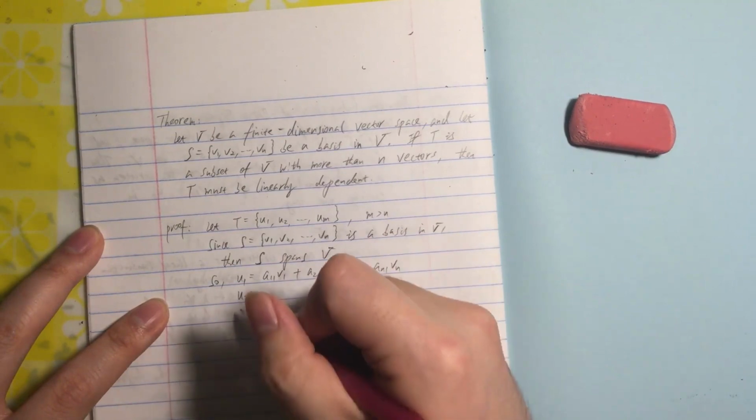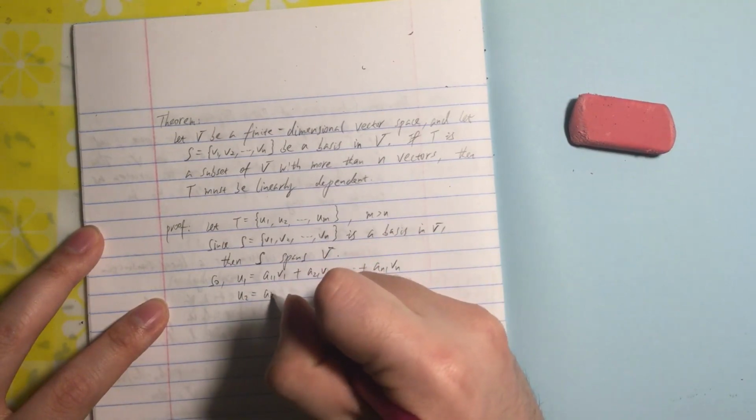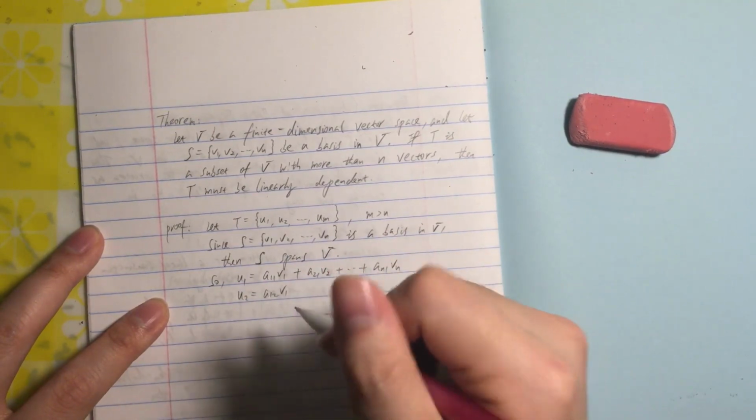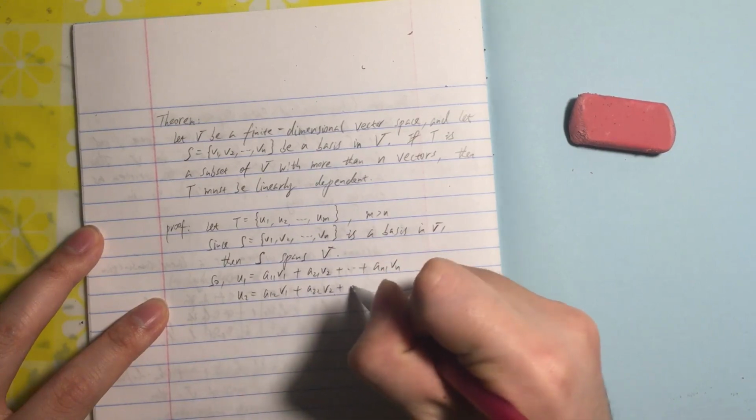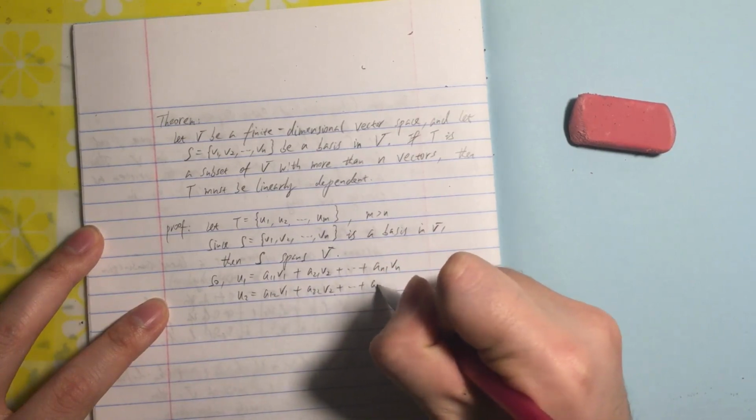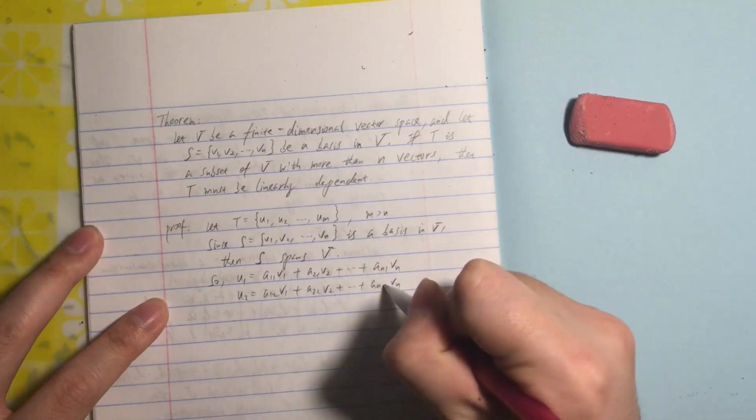Similarly, U2 can be written as A12 V1 plus A22 V2 plus An2 Vn.